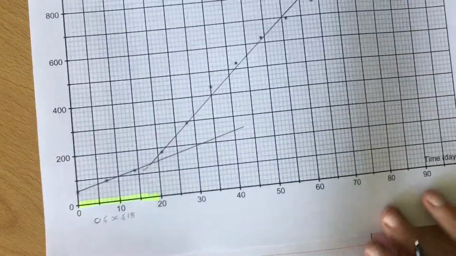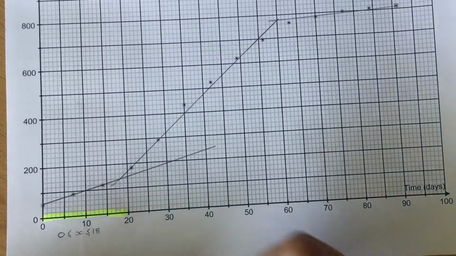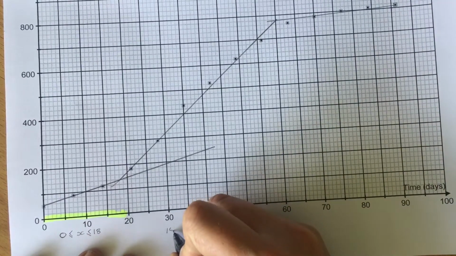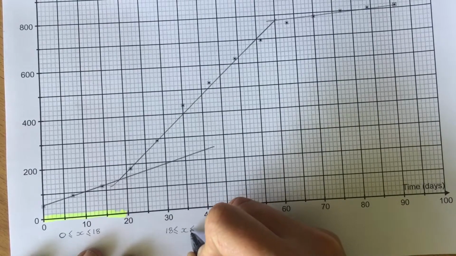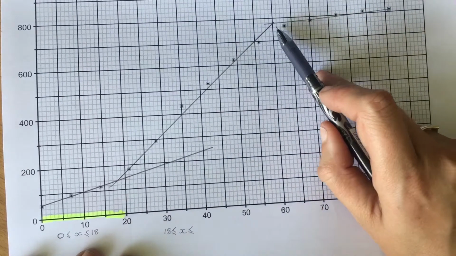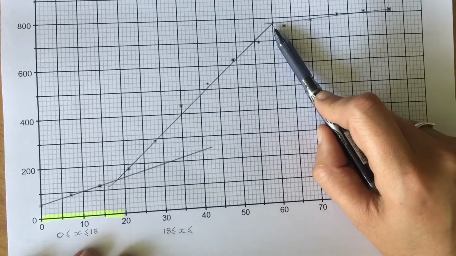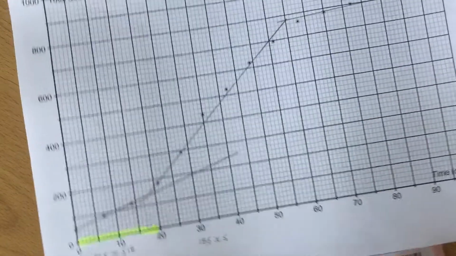This does mean that this second section is going to start at 18, so we've got 18 less than or equal to x less than or equal to, and this one is going up to this point here, so that is at 60.